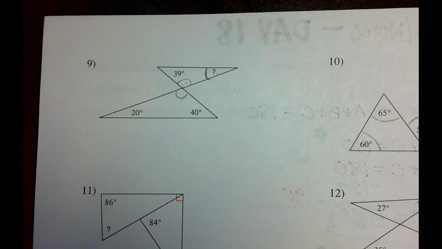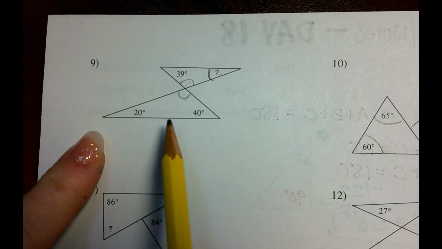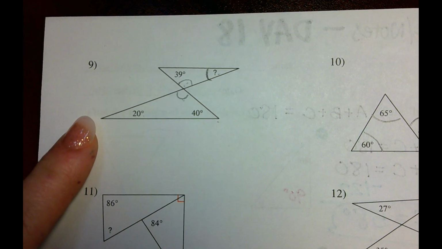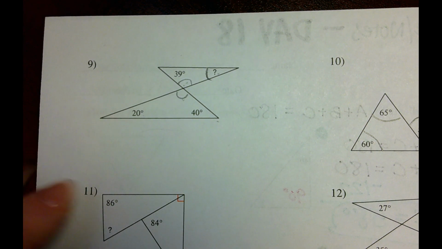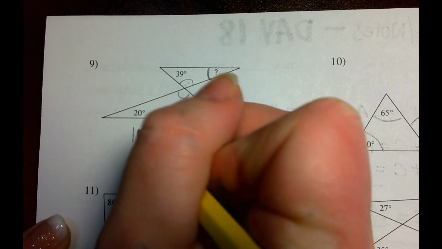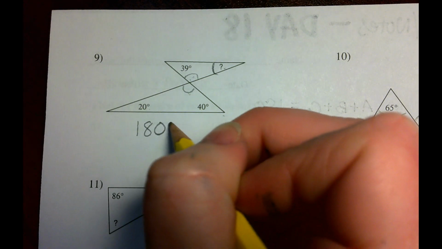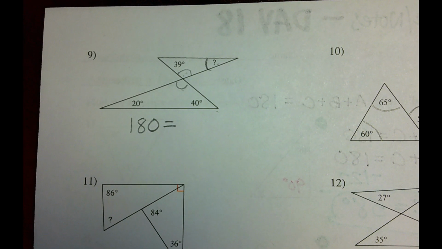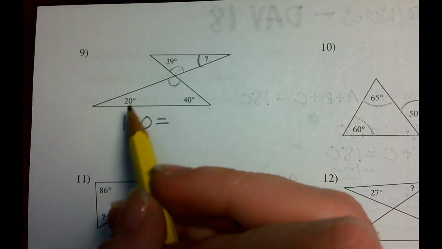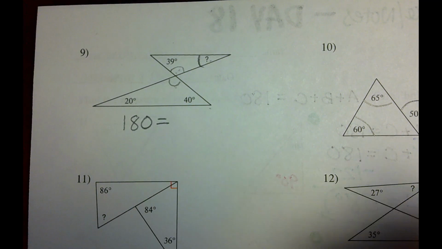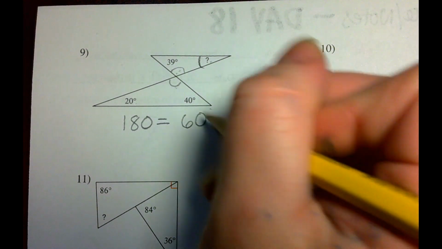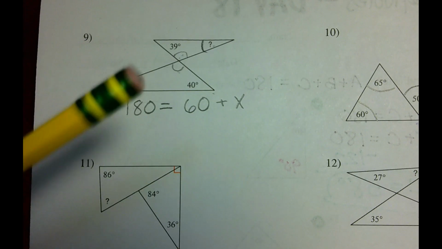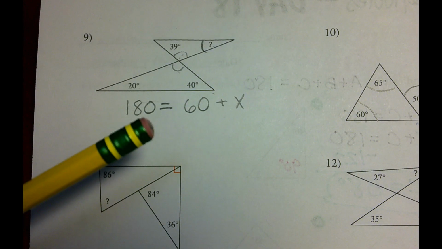What can I find though? The bottom triangle, absolutely. I have 20 degrees, 40 degrees, and then a missing angle. And we know triangles add up to how many degrees? 180. So I can make an equation where 180 is equal to what? 60. Yes. 20 plus 40 is 60 plus my missing angle. I'll call it x.